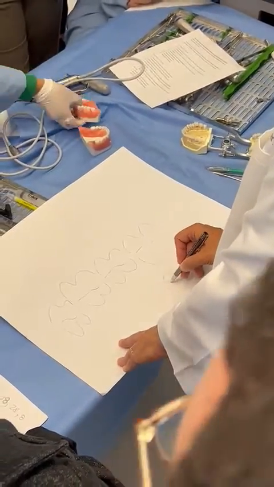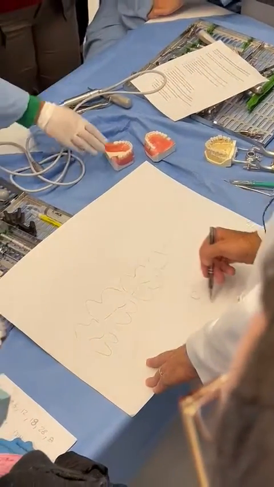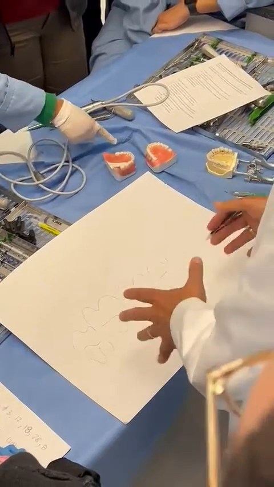What's right here? The second premolar. You've got the mental foramen. I don't want you cutting that like that. And there are other vital structures.